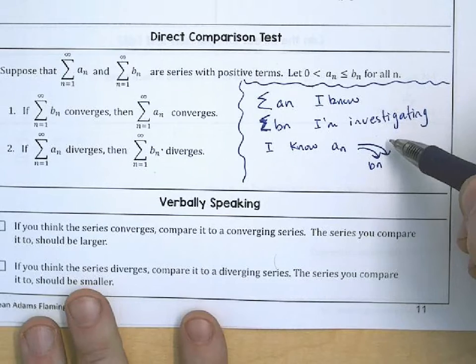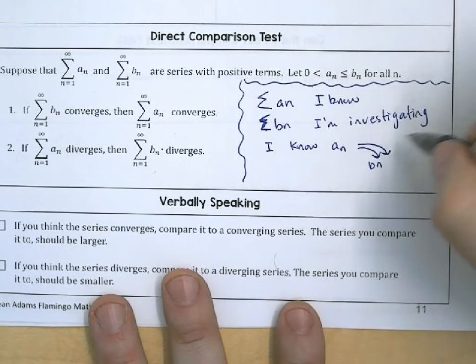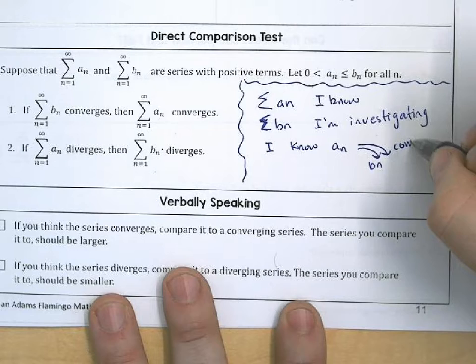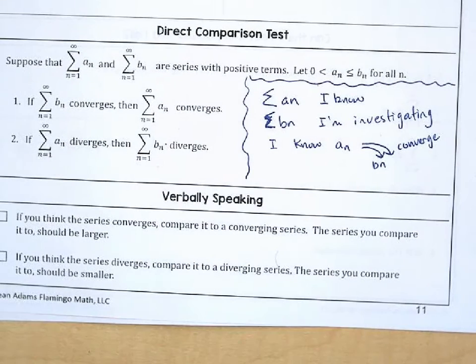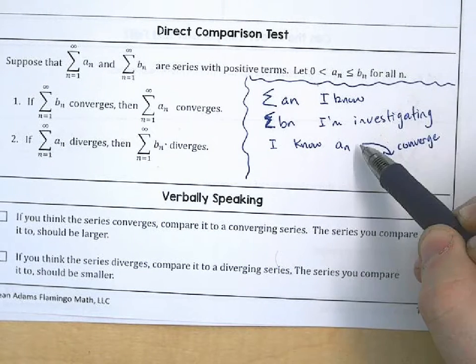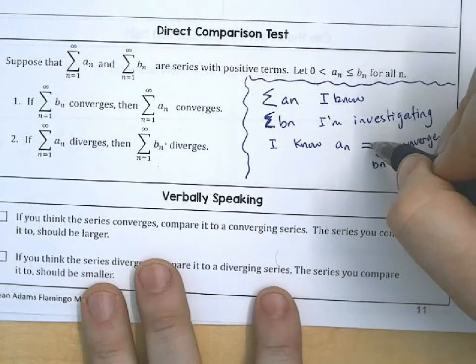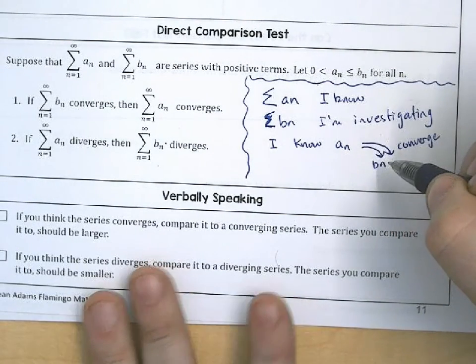Because if B sub n is greater than A sub n, it could converge, not diverge. Because if B sub n were greater than A sub n, it could go up forever or converge. Like, I just don't know. So that's why if A sub n is converging, I need B sub n to be less than.